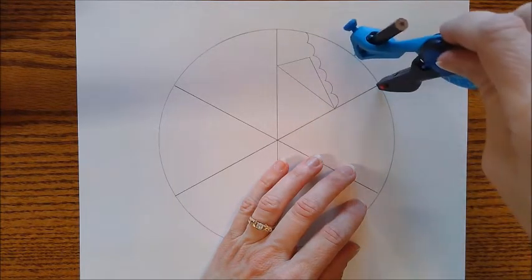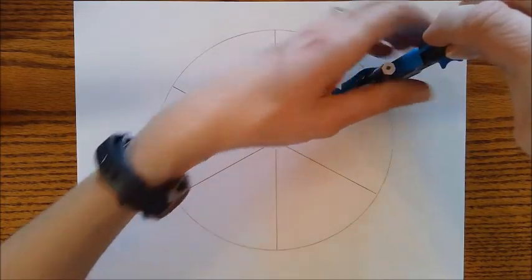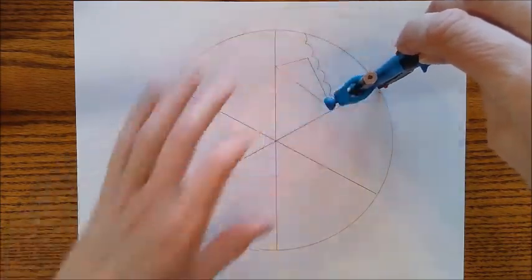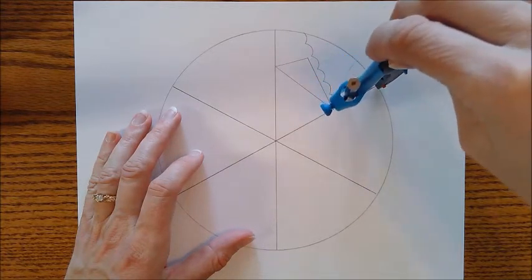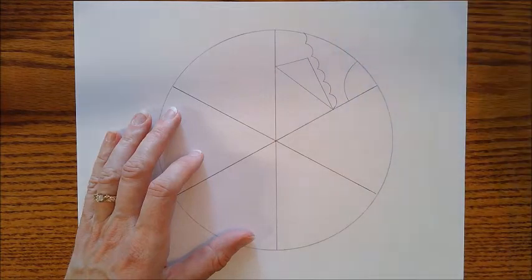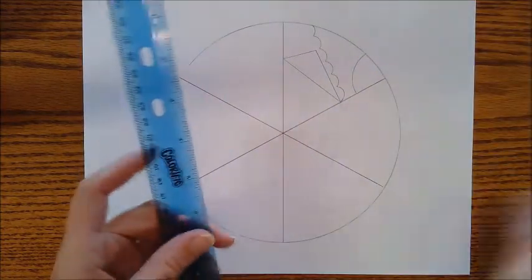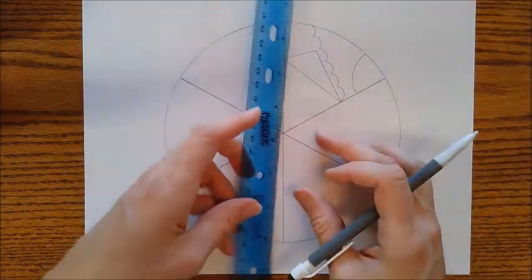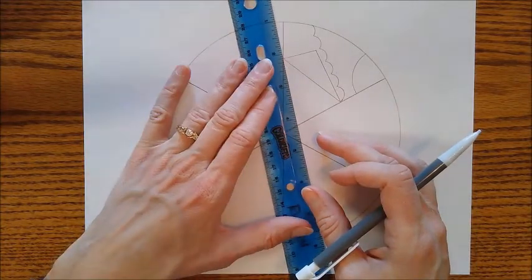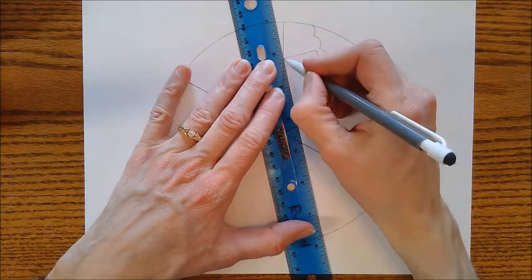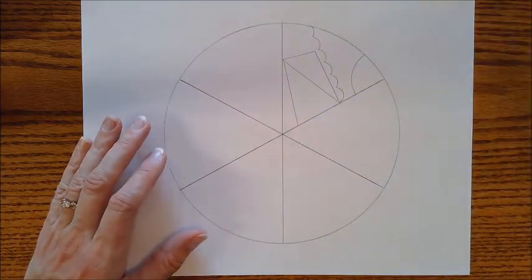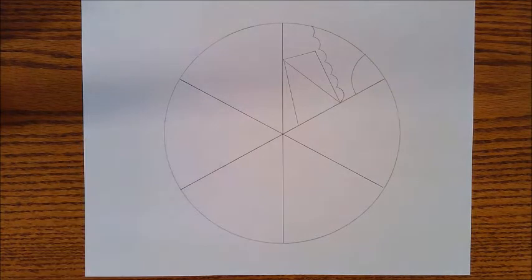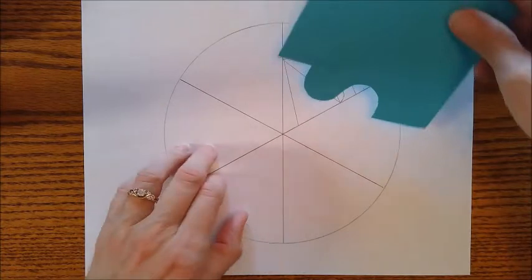I'll make a small circle right here. Let's see, down here, what else do I want to do? I think we'll connect with that triangle, do something over there, and let's see, maybe I'm going to use this paper that I cut out.